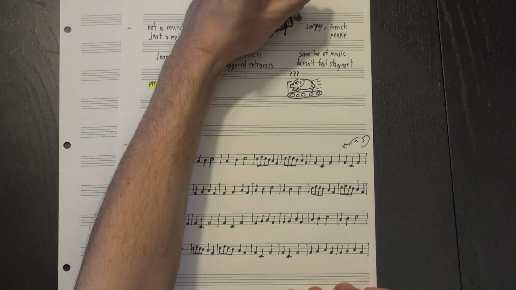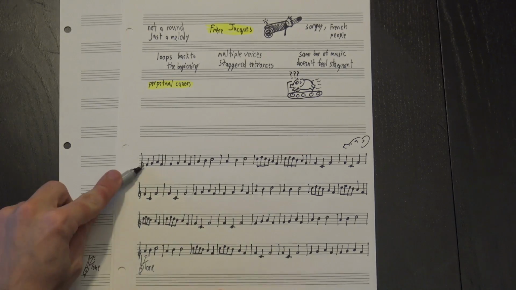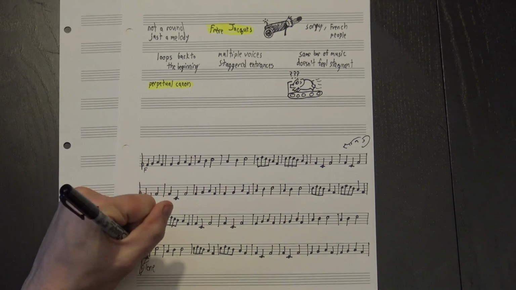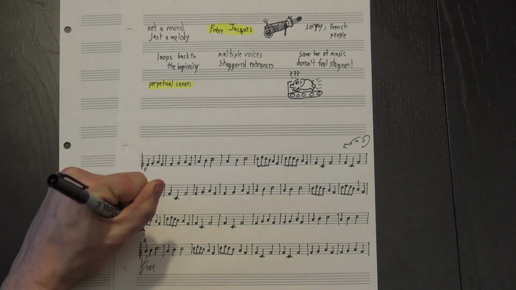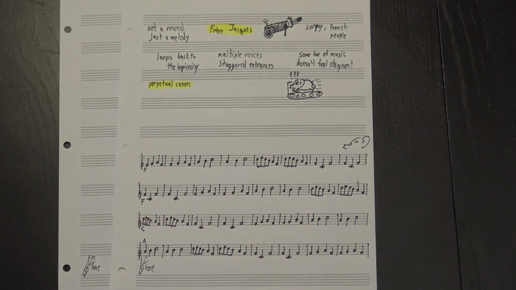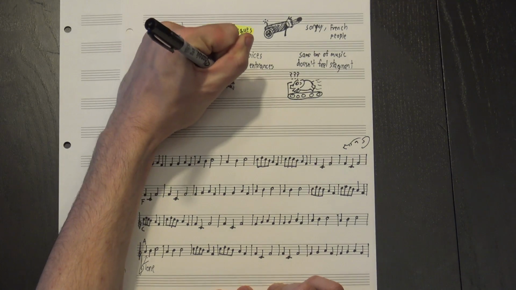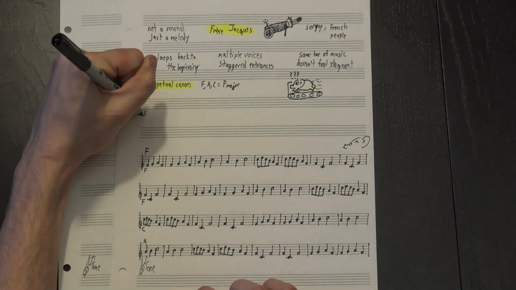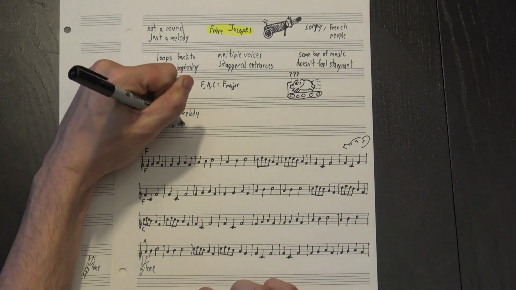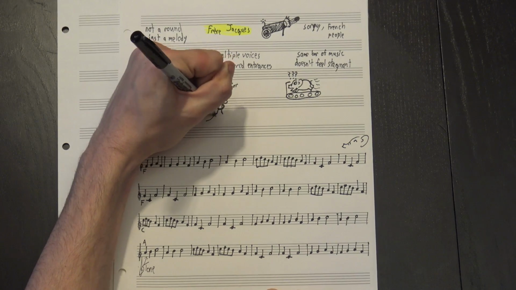Well, let's take a look at what happens on beat 1. In the first voice we have an F, in the second we have an A, in the third we have a C, and then in the fourth an F again. Those are all the notes we need to make an F major triad. By staggering the melody, we've created harmony. If that doesn't blow your mind, let's keep going.